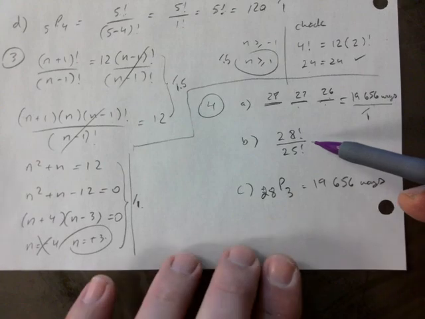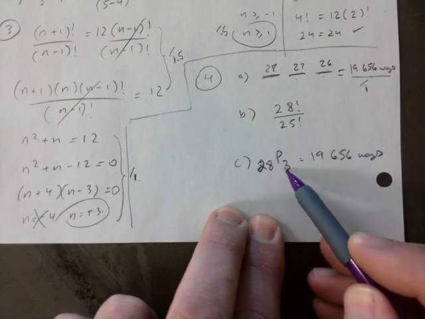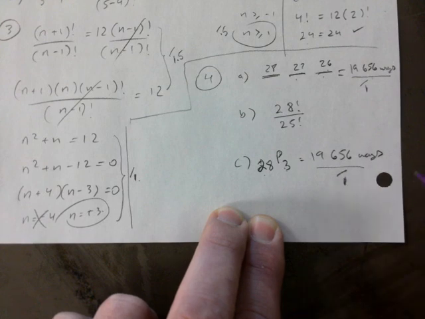Skip E for now. We're going to C. In permutation notation, you would say you have 28, we're going to pick 3. 28, pick 3, that's really what you're saying. You should get the same answer, 1 mark for that.